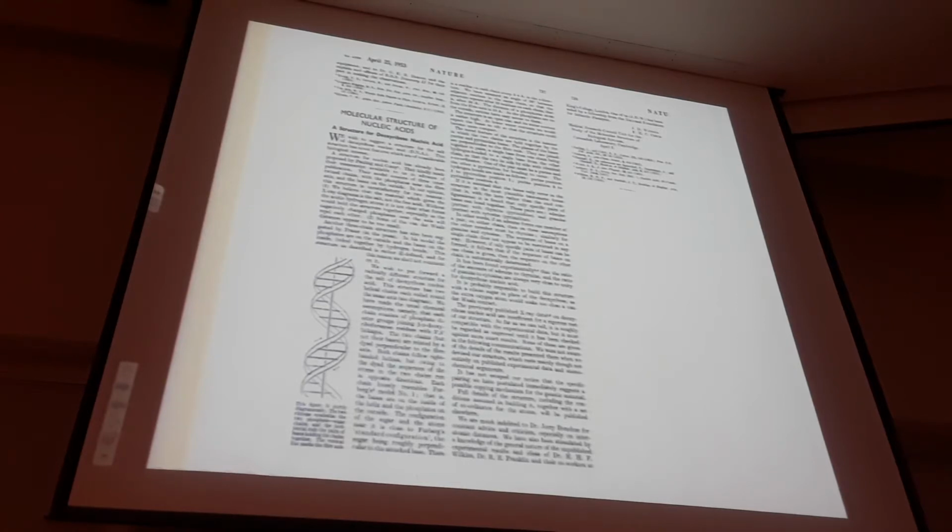So I have highlighted a couple of things in this paper. What they write is that the novel feature of the structure is the manner in which the two chains are held together by the pyrimidine base. Okay, nowadays we take this for granted. Okay, but they were awarded the Nobel Prize. And then they are joined together in pairs, a single base from one chain being hydrogen bonded to a single base from the other chain, so that the two lie side by side.